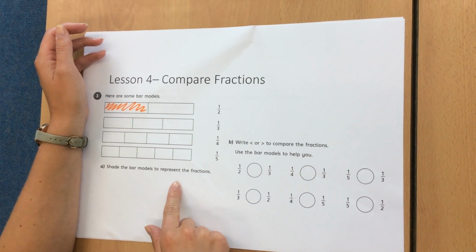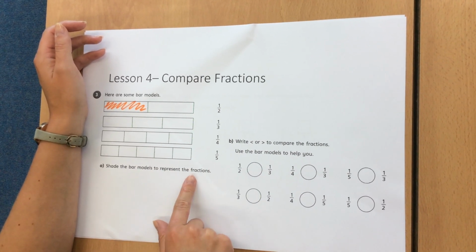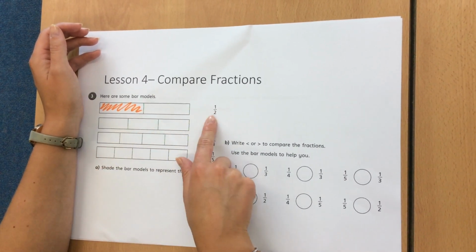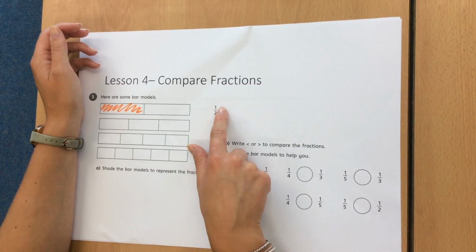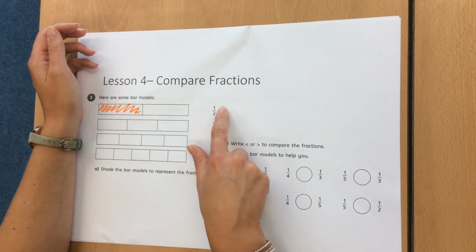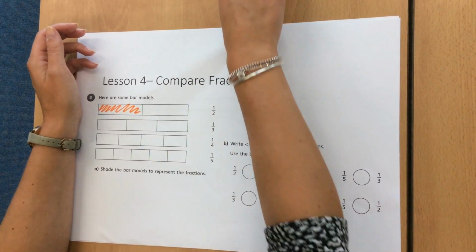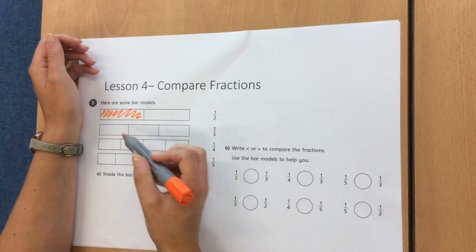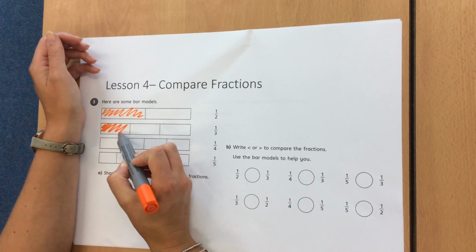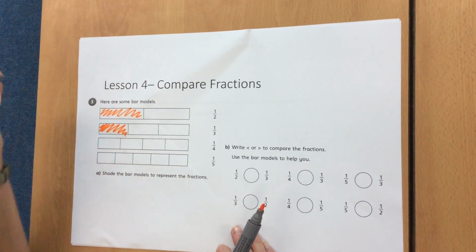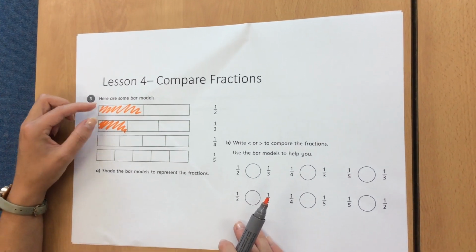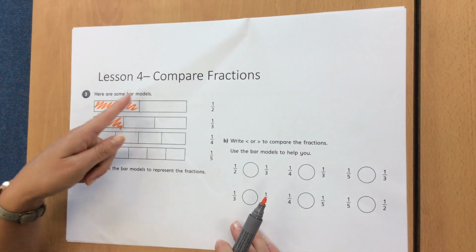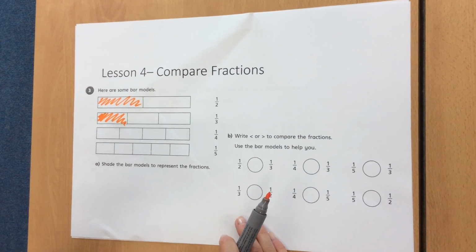So your first task today is to shade the bar models to represent the fractions, and we've got the fractions over here. Now this is one I've done earlier and it's told me to shade in half, so I had to shade in one out of the two parts, the numerator and the denominator. The next one is 1/3, so it is one part out of the three that I need to shade, and I'm just going to do one part out of the three. Okay, and we can immediately see which fraction is bigger and which fraction is smaller by the size of the bar. So the whole bar is the same, but the parts it's been split into are different sizes.